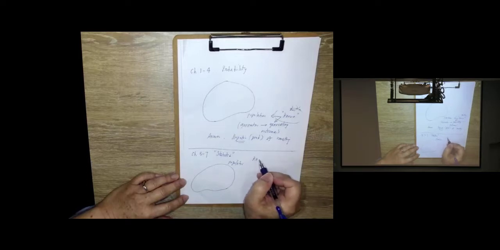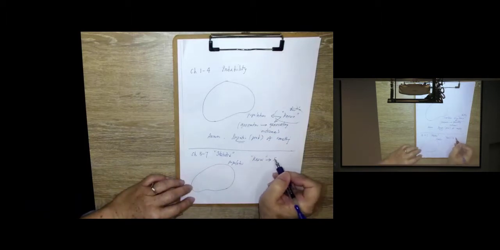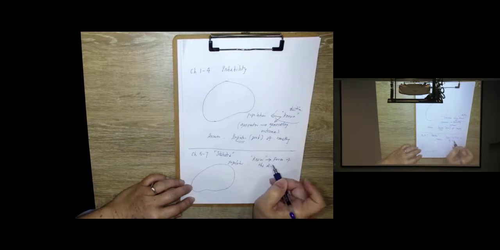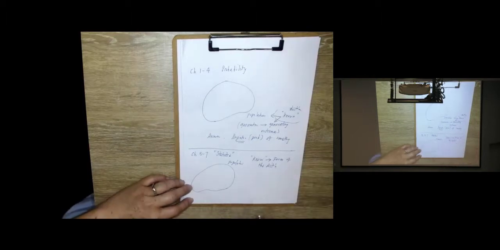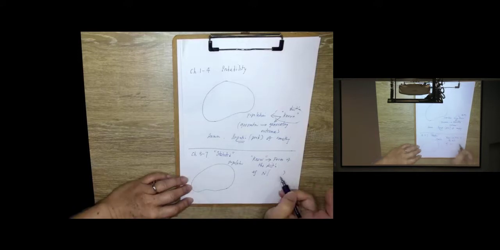So this is what we assume to know. In the slide it will be mentioned. We assume we know the form of the distribution. For example, we know that it is normal, all right? But we do not know the parameters. The parameters are unknown to us.